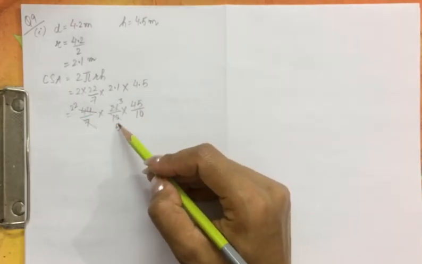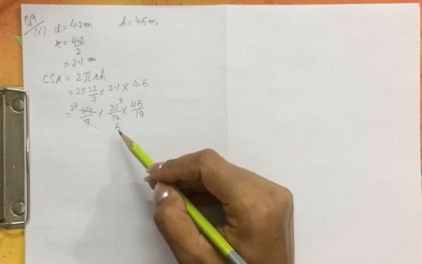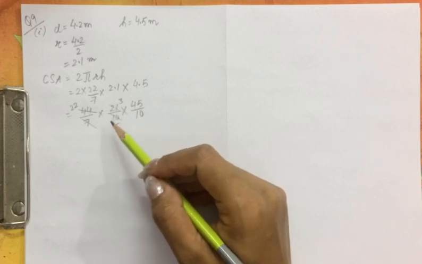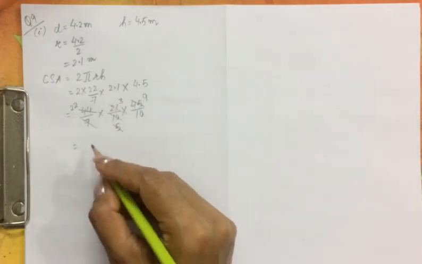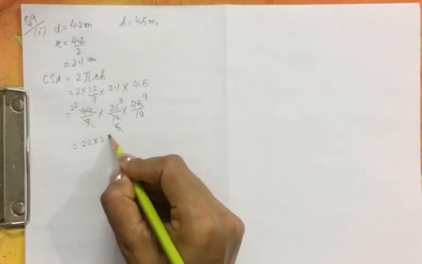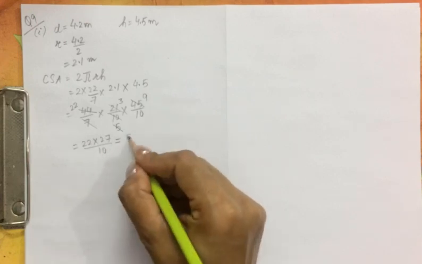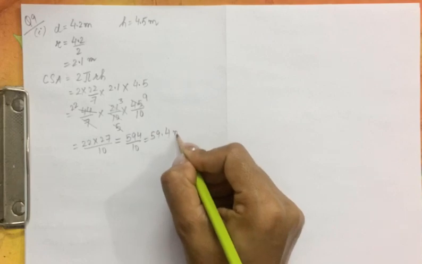Because I am 100% sure that this 5 is also going to be cancelled. That's why. Otherwise I wouldn't have bothered with this 10; I would have left it as such. So 5 9s are 45. I'm left with 22 into 27 by 10. So this comes out to be 594 over 10, which is 59.4 meter square.